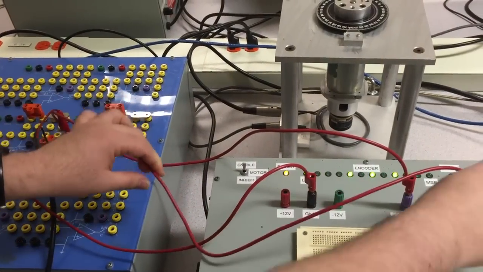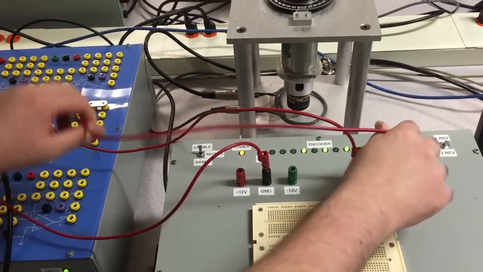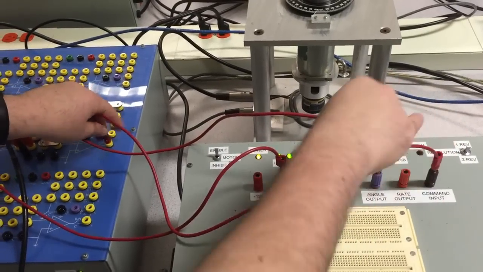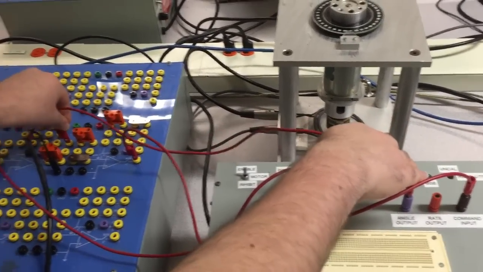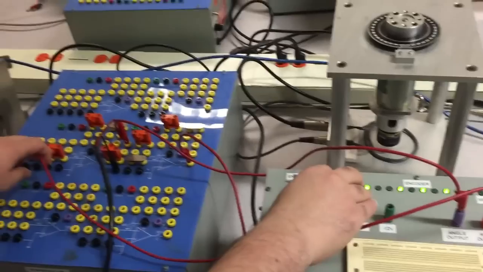This is going to the command input here. So this is the command input, which is the output of this amplifier. This is the angle output. This is the feedback to my system, and this is the ground here.